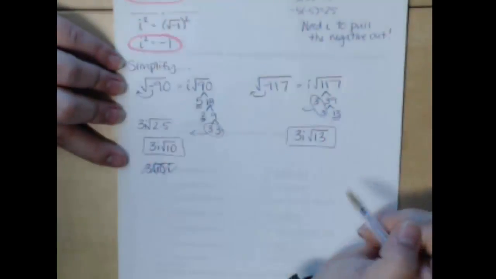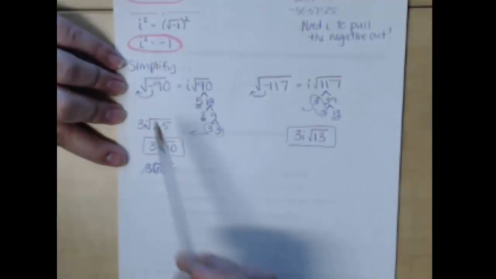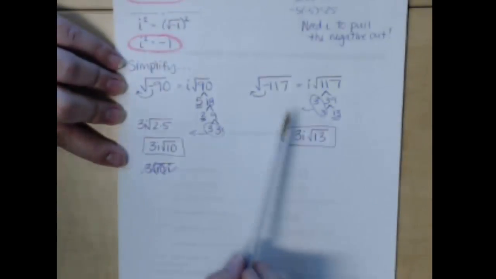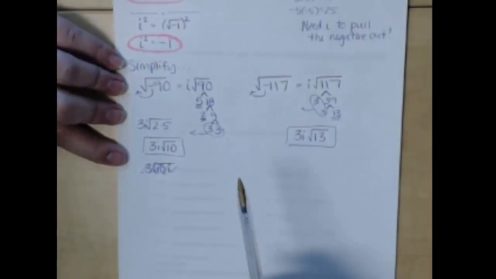Okay. All right, so that's pretty much the extent of simplifying radicals with complex numbers. Make sure you pull out the negative first, and then once you pull out the negative, this is exactly like the radicals we've done in our other sections. So the last thing I want to talk about is those higher powers of i.